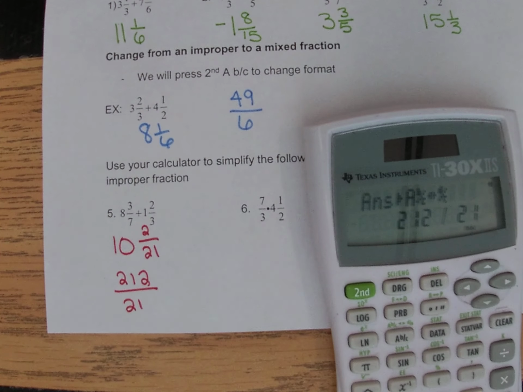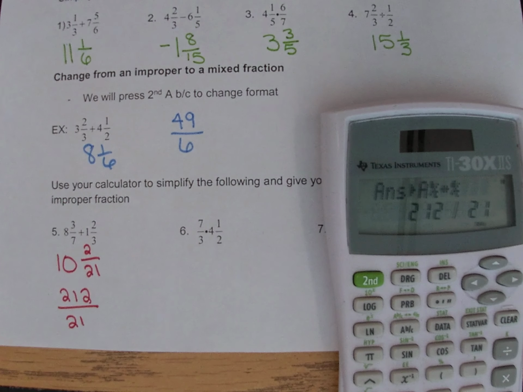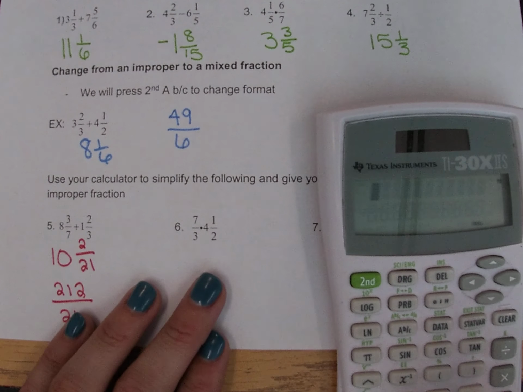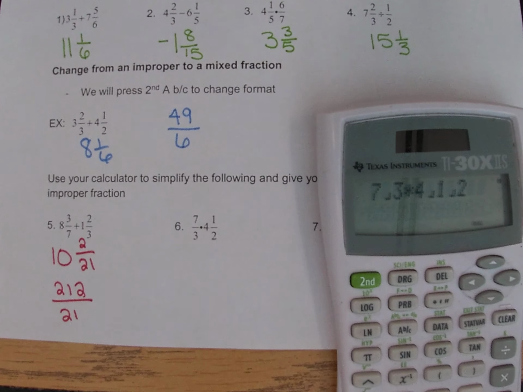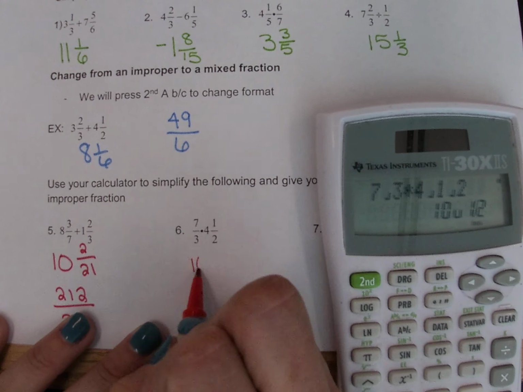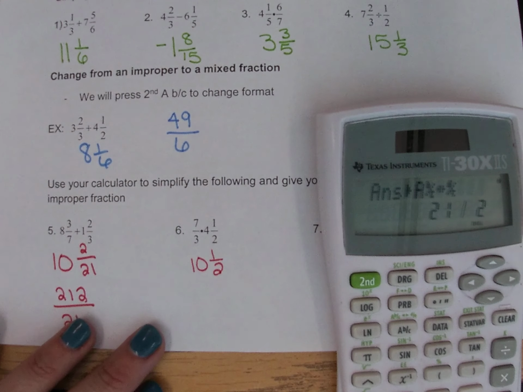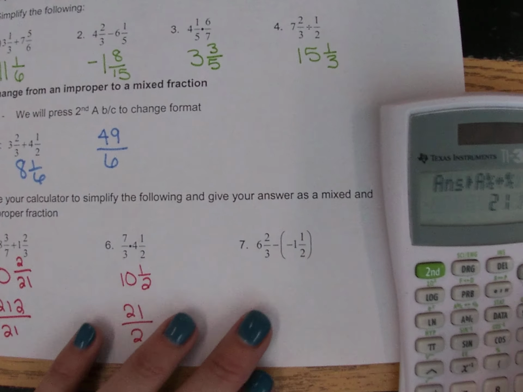Now you might say, Mrs. McKinney, I already know how to multiply and add and I want to do that. No problem. If you don't want to use your calculator, you don't have to. I just want to show you how you could use your calculator if you needed to. So on our next one, 7/3 times 4 1/2, that little dot means multiplication. So that gives us 10 1/2. And again, I hope we'd be able to do that without a calculator, but if you need it, 21 over 2.